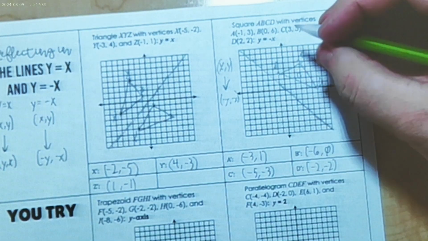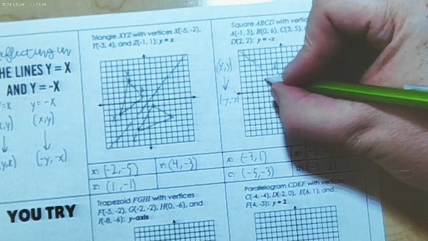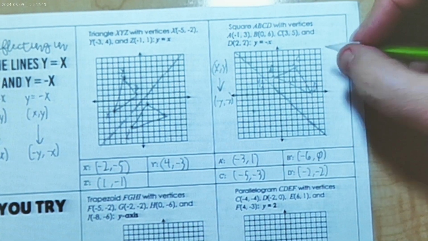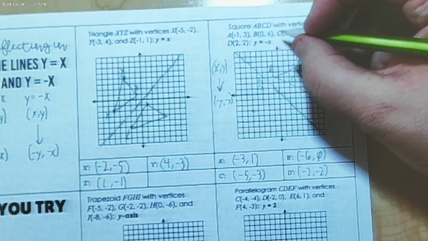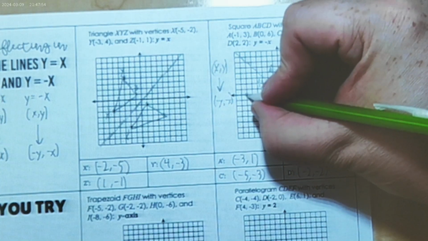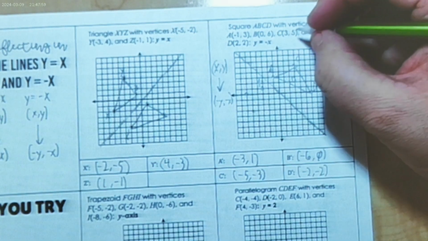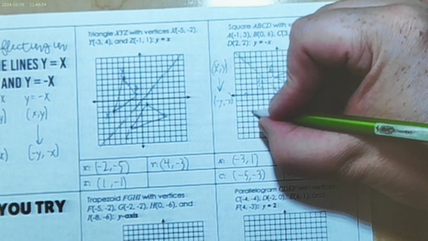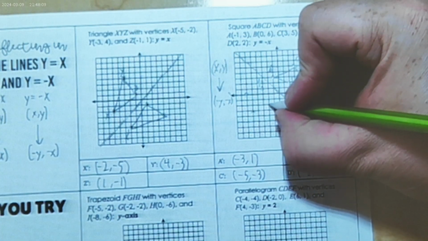All right, so A prime is going to be negative 3, 1. It's going to be A prime. And so I guess it is important that you label your points. Let that be a lesson to you. B is 0, 6, so that means B prime is going to be negative 6, 0. C is 3, 5, so it's going to be negative 5, negative 3. Yep. And then D is 2, 2, so that's going to be negative 2, negative 2.